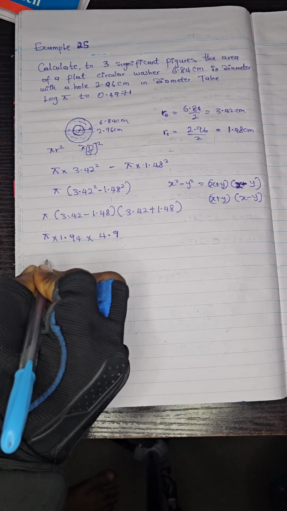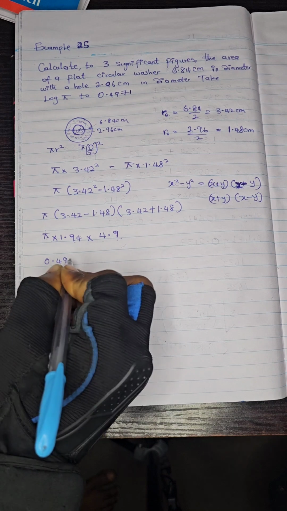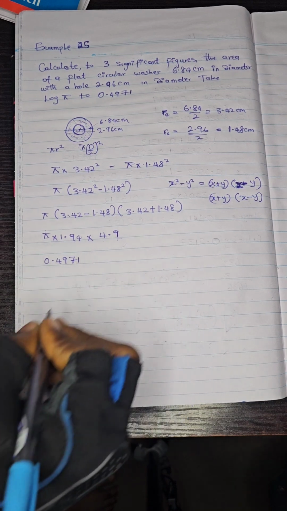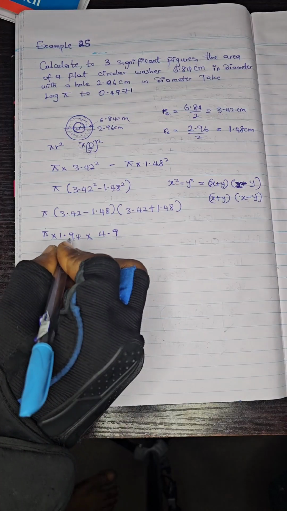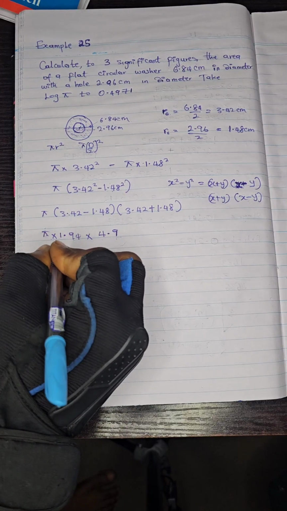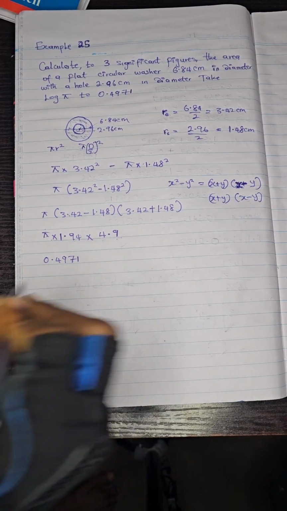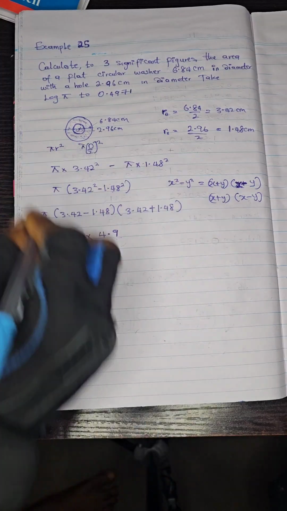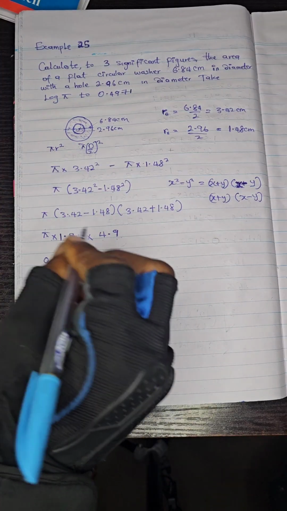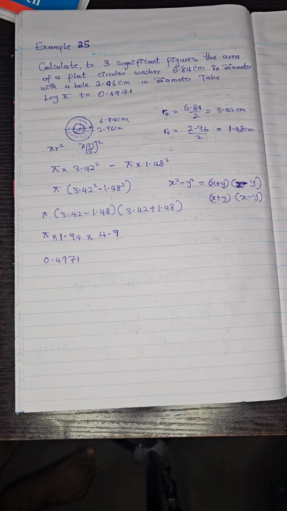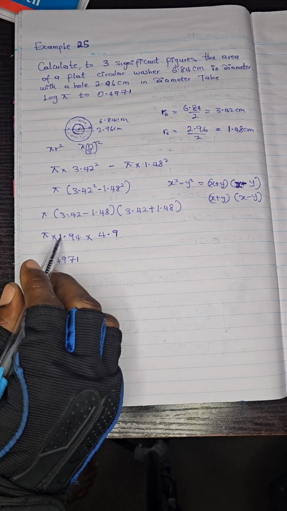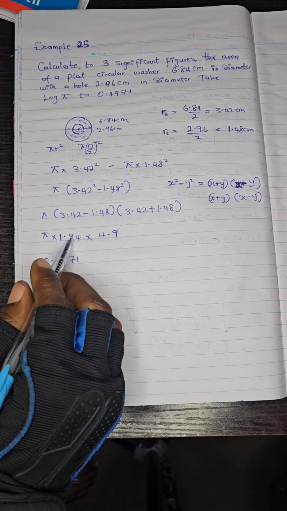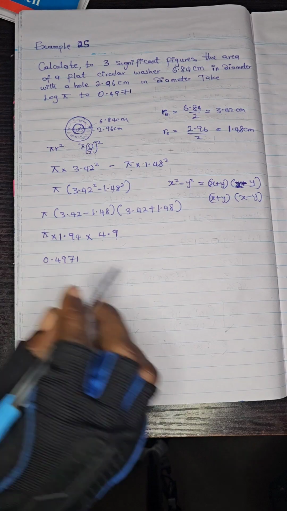So this is 0.4971, right? Then the logarithm of 1.9. I'm not going to show the table here, so our class will be short. But we already know from our previous class how to look out for the number from the table. Just find the characteristics. Then you now do 19 under 4.